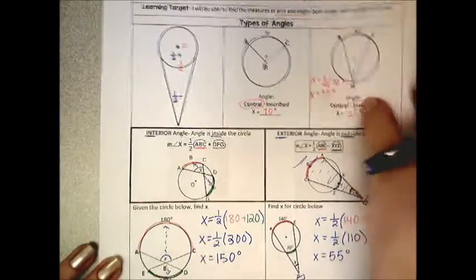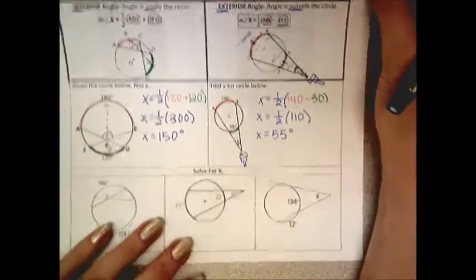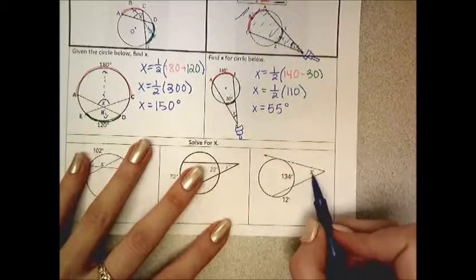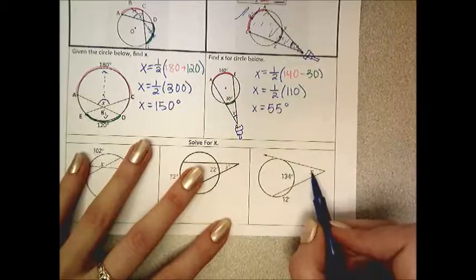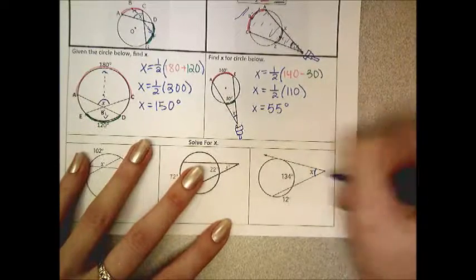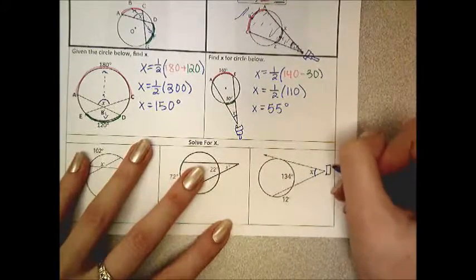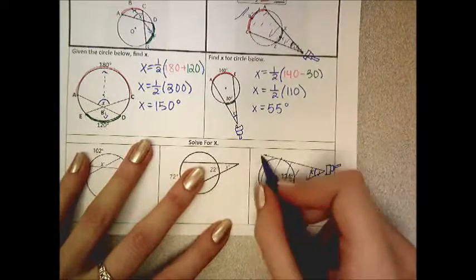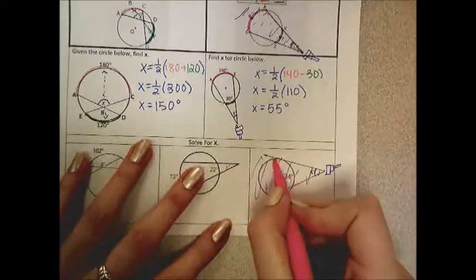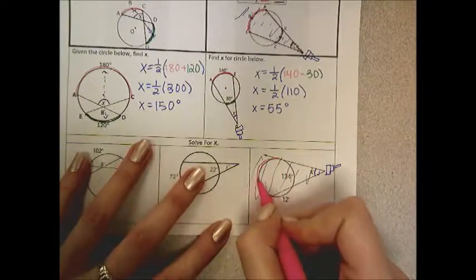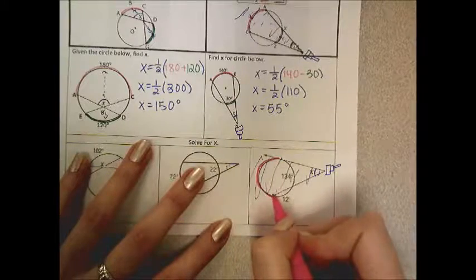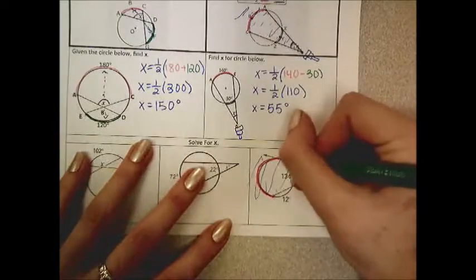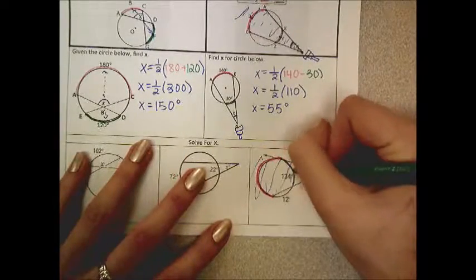Alright, there's one more example I want to do with you guys just because it's a little bit trickier, but you are still going to do awesome. So this example down here, is it interior or exterior? Alright, I hope you said exterior angle because this X is outside of the circle. So I'm going to think of my flashlight here and shining my light through these beams. So I see that my bigger arc is going to be right here, so from these points. And my smaller arc is along here.